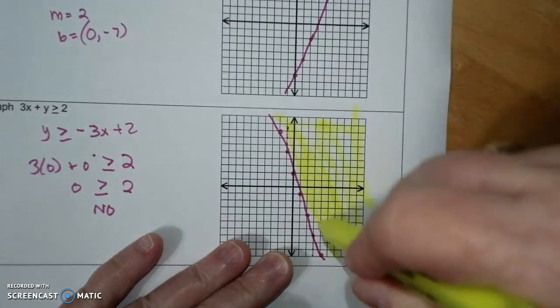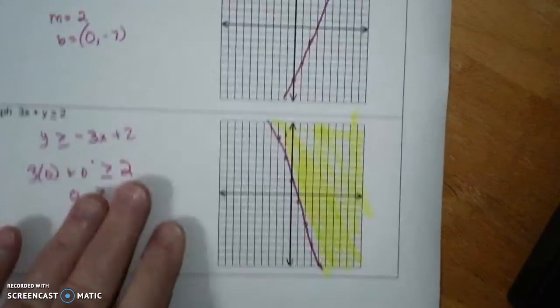That is the conclusion of the review for Unit 11.